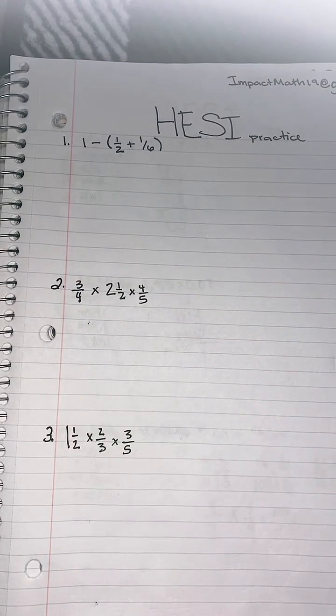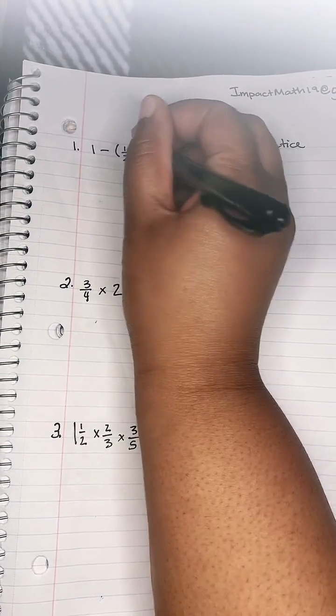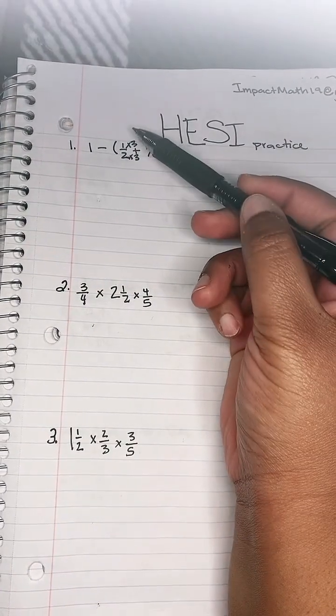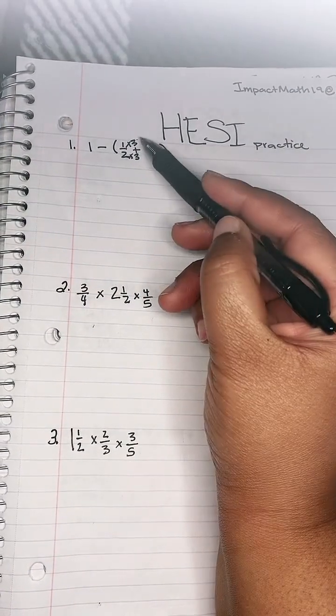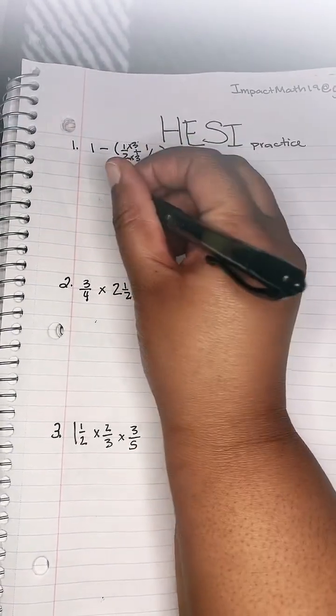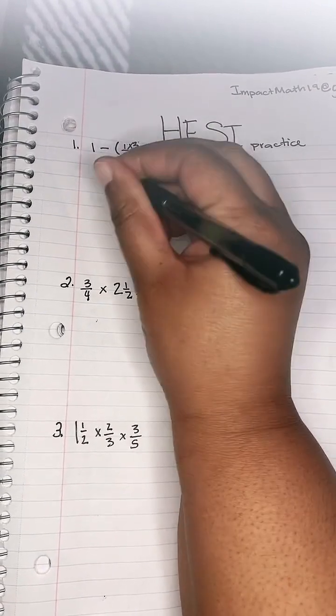Good. Blanquita said 1/2 turns into 3/6. Good. So everybody said multiply by 3. Chosen said multiply by 3. I love it. So I'm going to multiply this top and bottom by 3 because whatever I do to the bottom, I have to do to the top. So 3 times 1 gets me 3. And then 2 times 3 gets me 6. And I have plus 1 over 6.